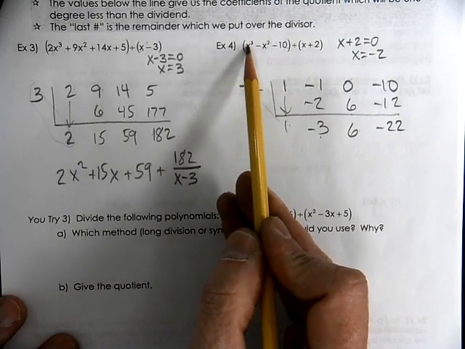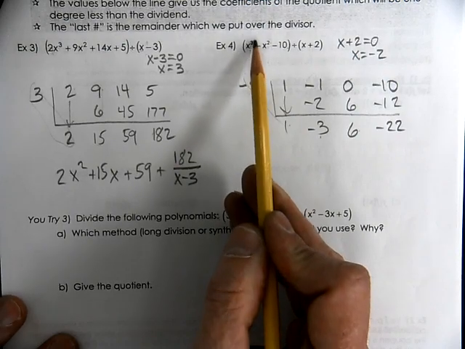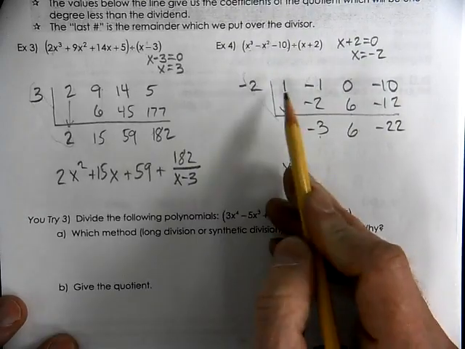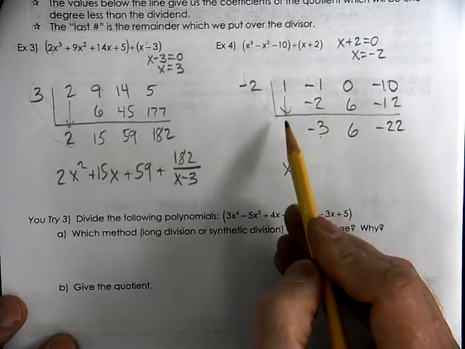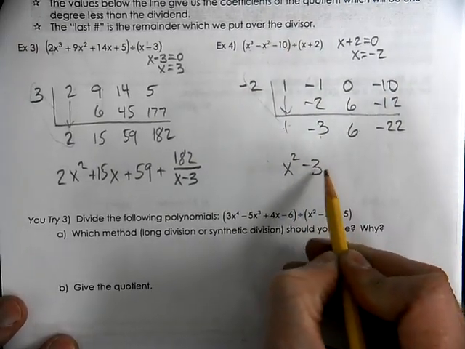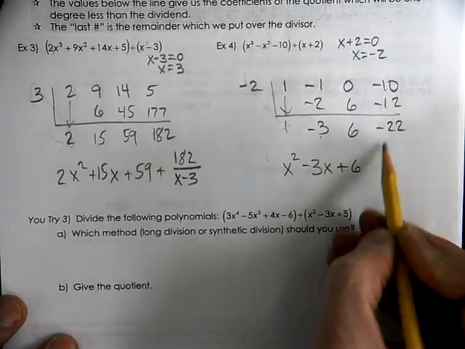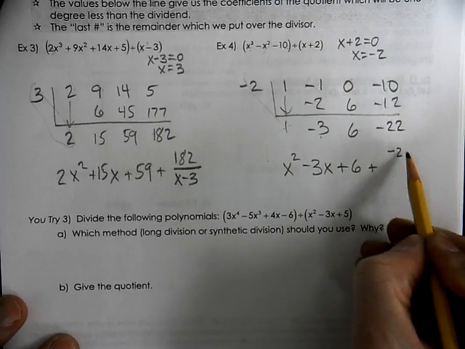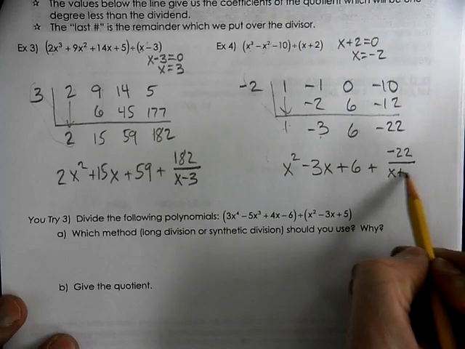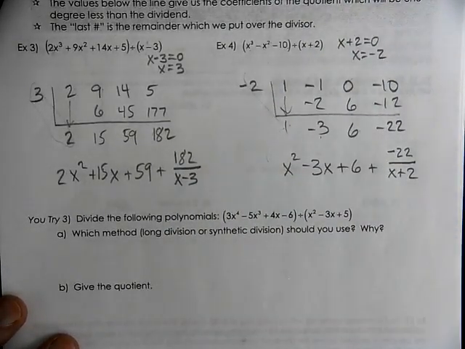Because this is x cubed and you're dividing it by x, we're going to drop the degree 1. We always drop the degree 1. So we know our first term is going to be an x squared. X squared with a coefficient of 1 minus 3x plus 6 plus a negative 22 over x plus 2. And that is synthetic division.